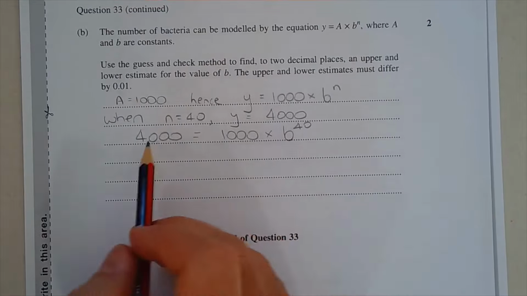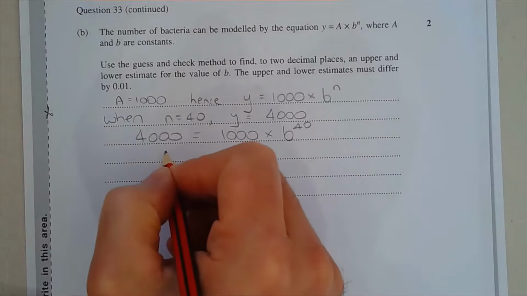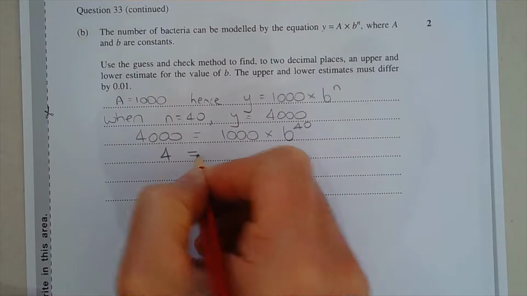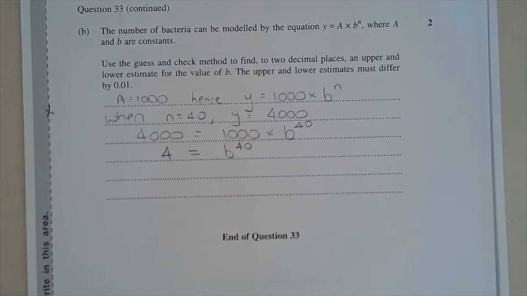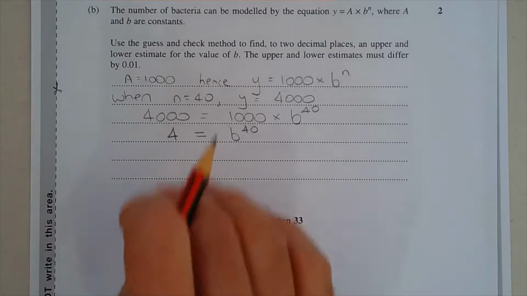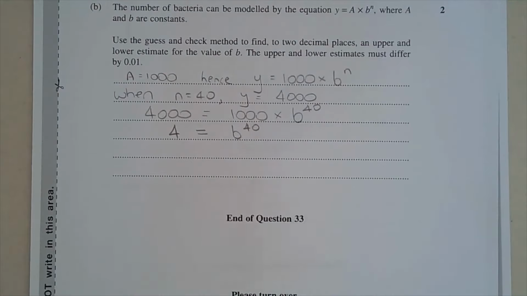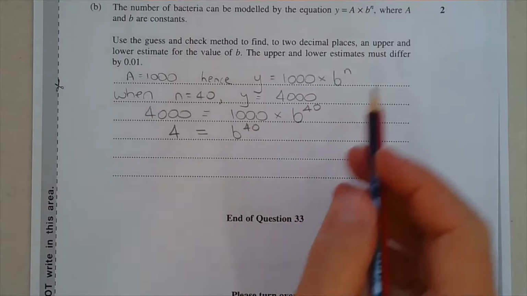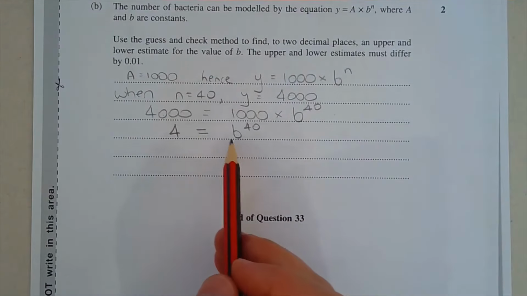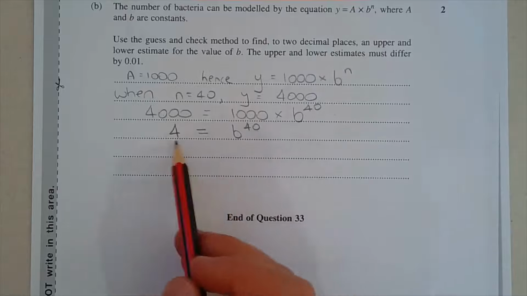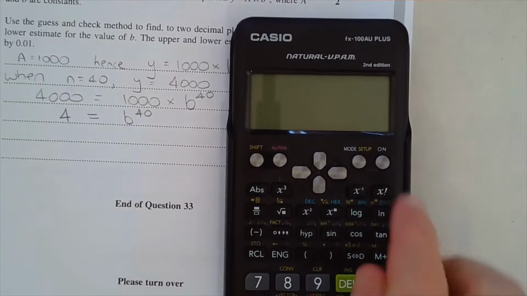If we divide both sides by 1,000, just to clean up the algebra, we end up with 4 is equal to b to the power of 40. Now, we're probably going to need a little bit of extra space here. I like to set this up a little first before we use guess and check, but you could use guess and check at this point if you like. So I need to find a value for b so that when I raise it to the power of 40, I get 4.